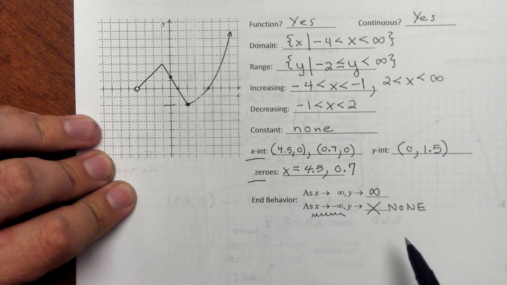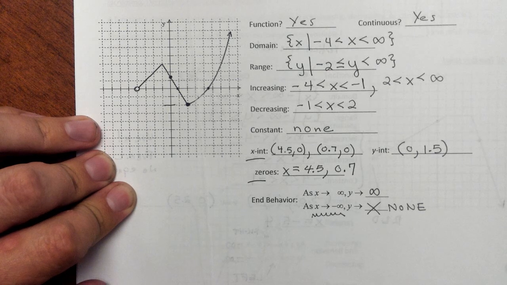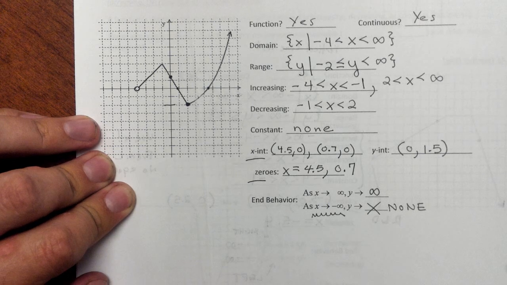Now you should understand that. I would like you to recognize that certainly. Would I put this on a quiz or test and ask you to write none? It's very unlikely. I hope this has helped.